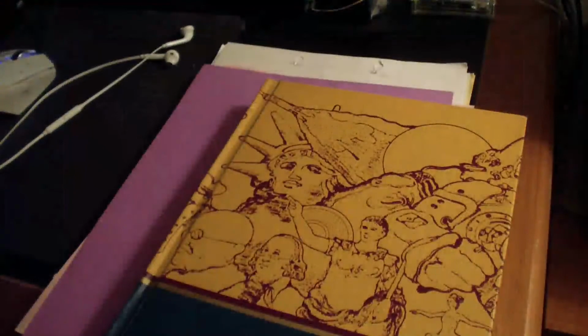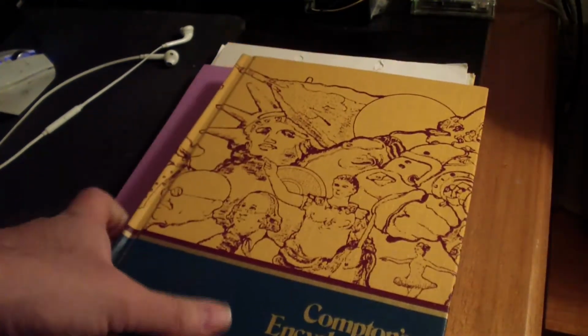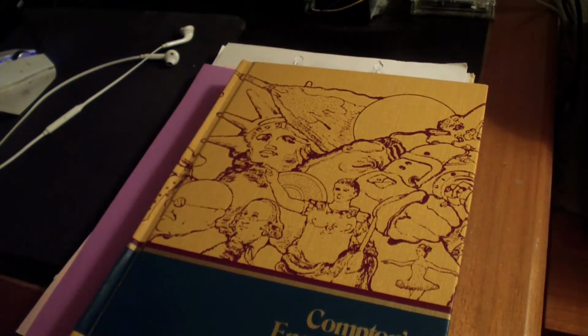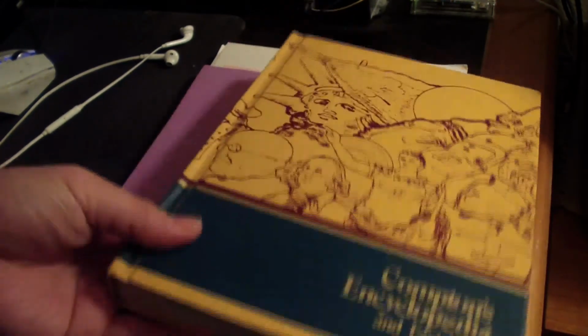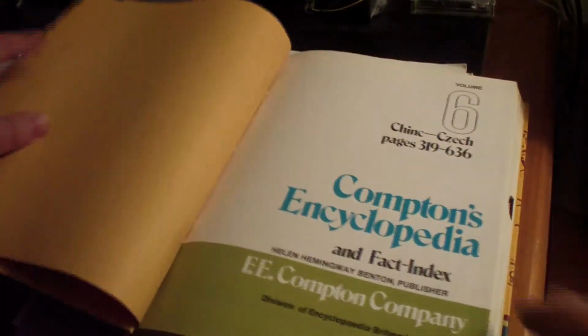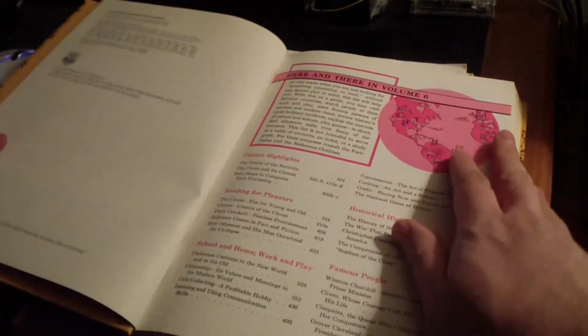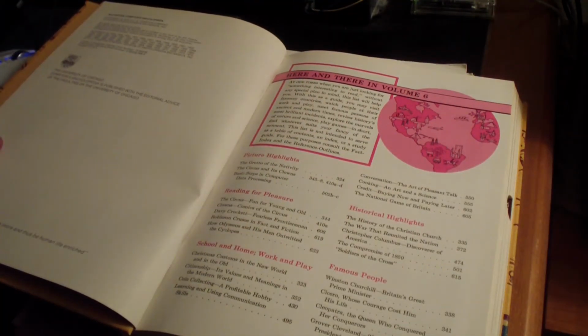And before we had encyclopedias on CDs, we just had to use encyclopedias like these. This is a Compton's encyclopedia. So this is a pretty old one. I think this was made or published in 1974, as you can see.